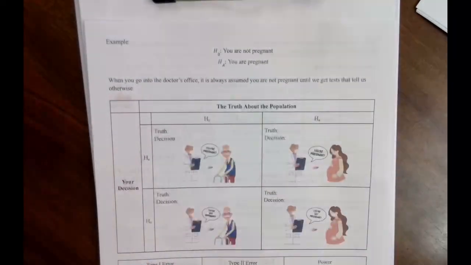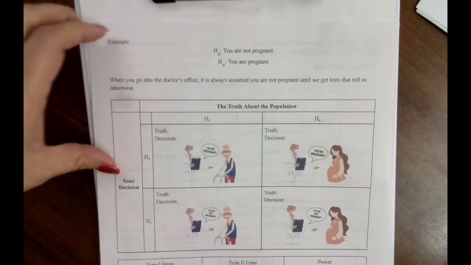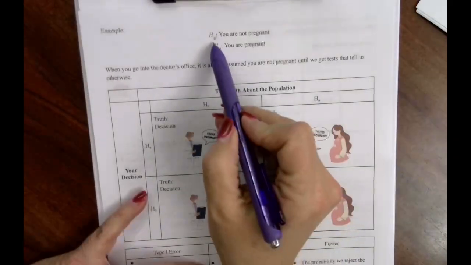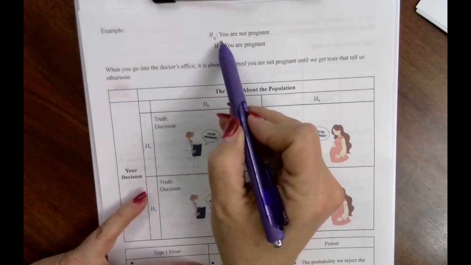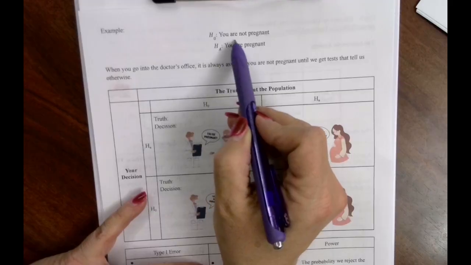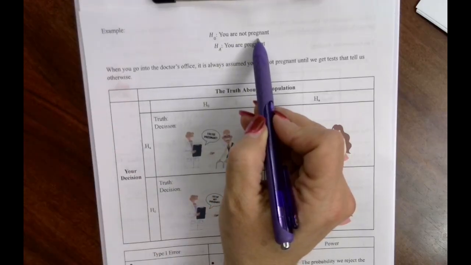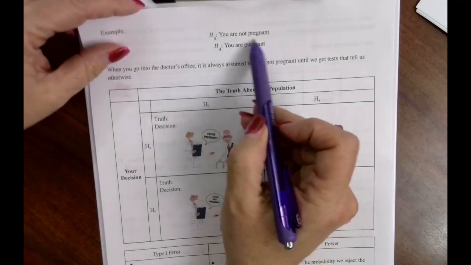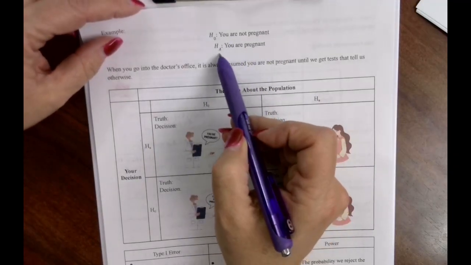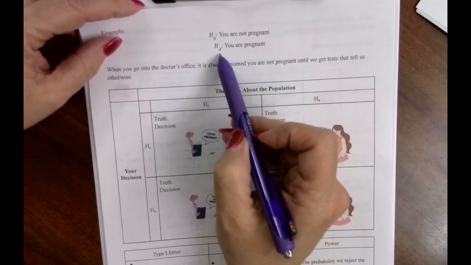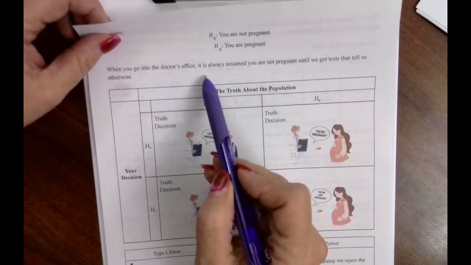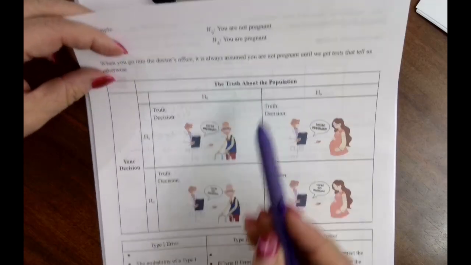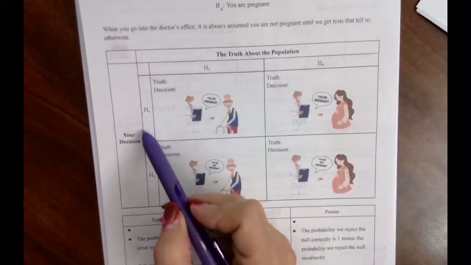So we're going to look at a little example here, and there's some graphics to kind of help you out. So in this example, our null hypothesis says you are not pregnant. So if you go to the doctor's office, they're going to assume that you're not pregnant, okay? And guys, obviously we're talking about women here. But the assumption is always that you're not pregnant. So the alternative hypothesis is that you are pregnant. So you go to the doctor's office, it's always assumed you're not pregnant until we get the test that tells us otherwise. So what we have here is these decisions.